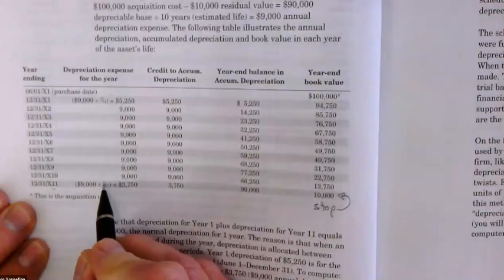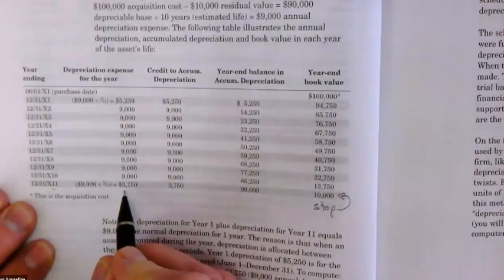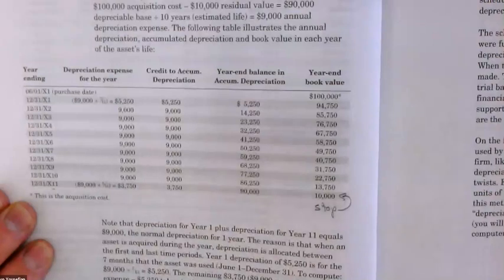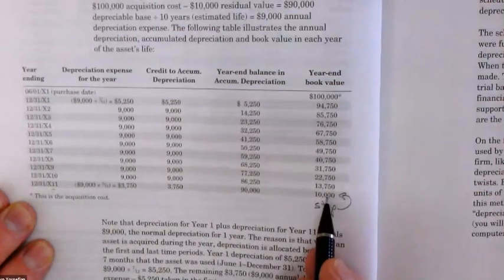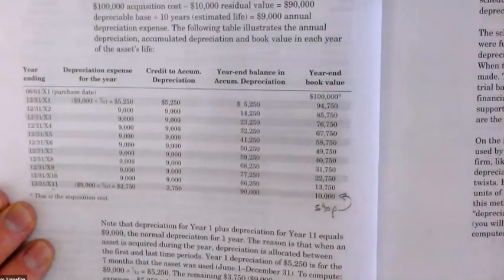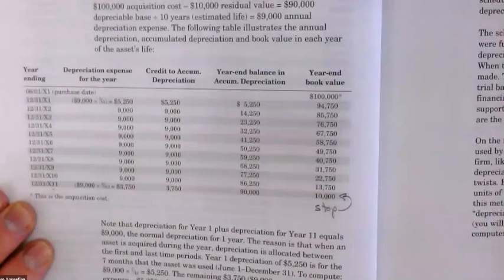So in this case, it's 5 months out of 12 months. In year 11, you just depreciate for 5 months out of 12, and then you stop at the $10,000 estimated residual value. So just be careful on that mid-year purchase.